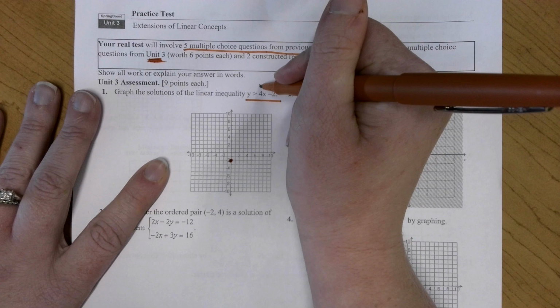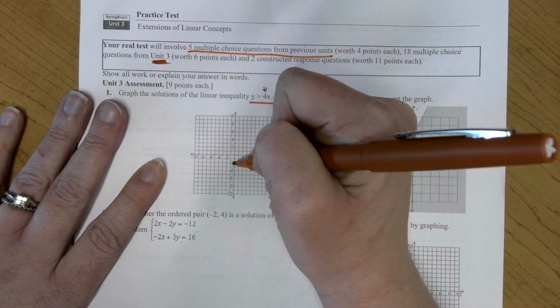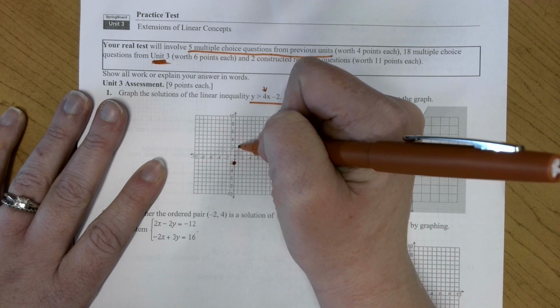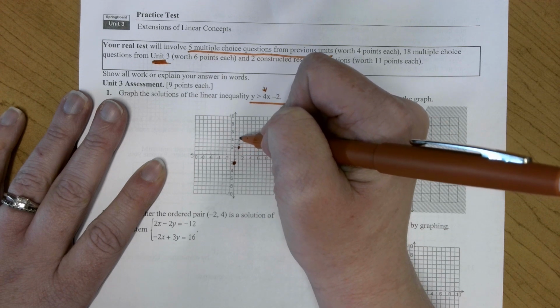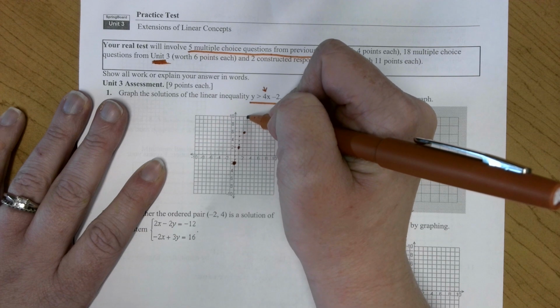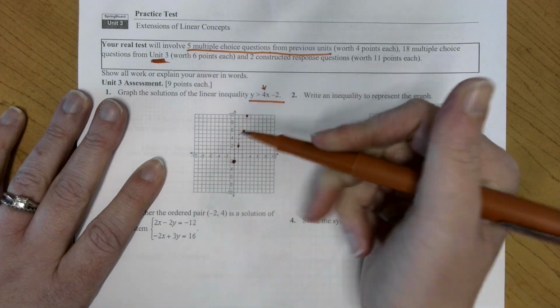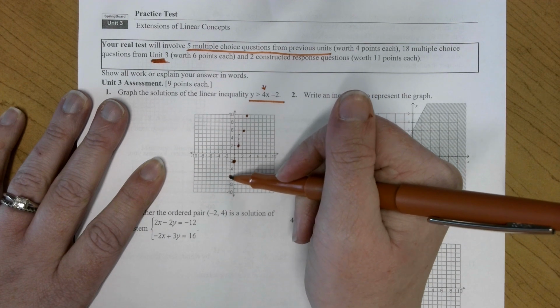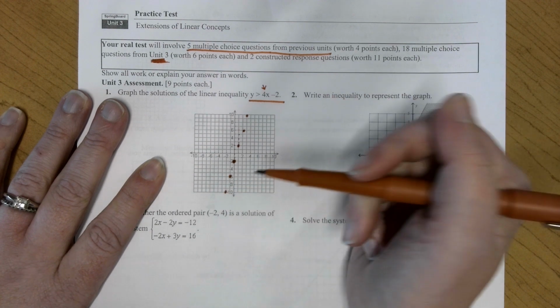My slope is 4, which means from this point, I'm going to go up 4 units and to the right 1 unit. So up 1, 2, 3, 4, right 1. And if I continue to go down, 1, 2, 3, 4, left 1. And that should just extend my line.